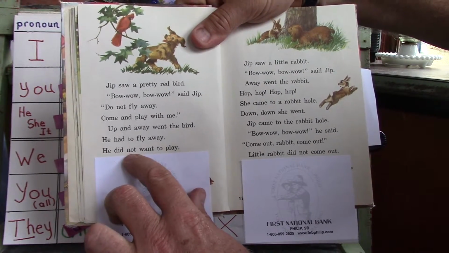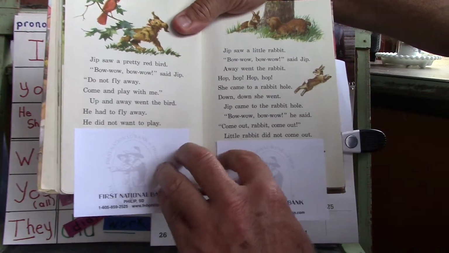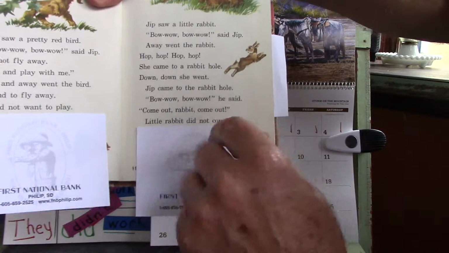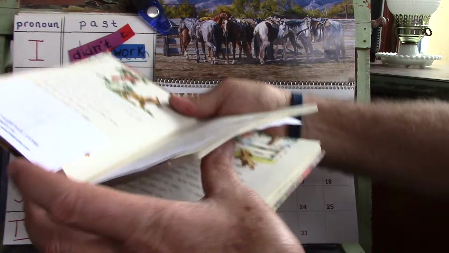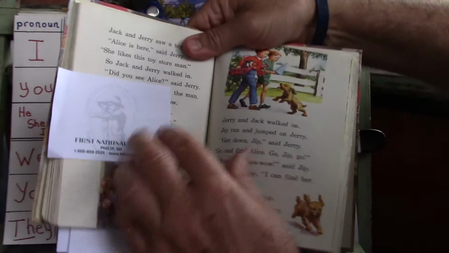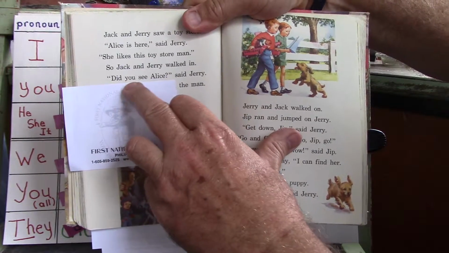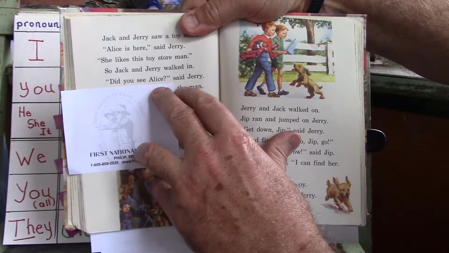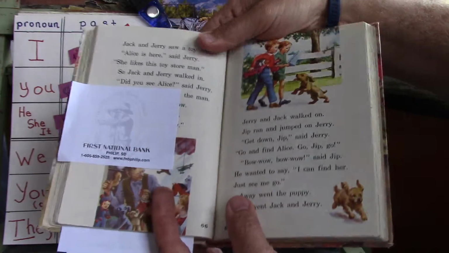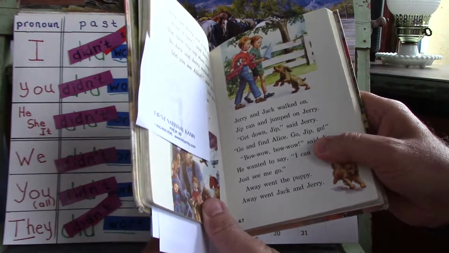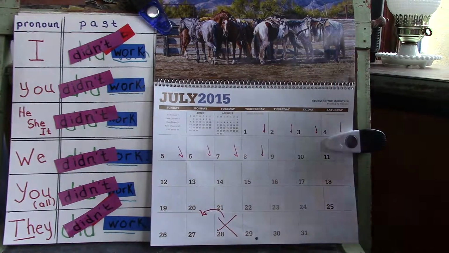He did not want to play. Little Rabbit did not come out. And here we have an example of did in a question. Did you see Alice? said Jerry. Okay, so these are some examples of when we use the auxiliary did.